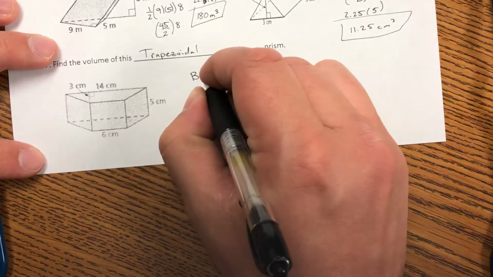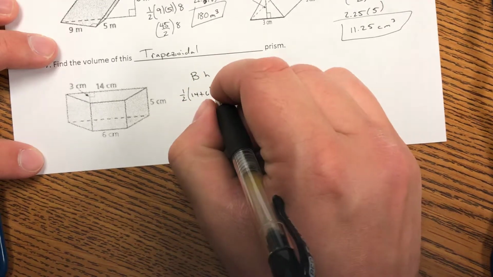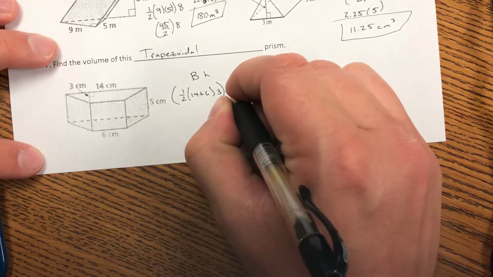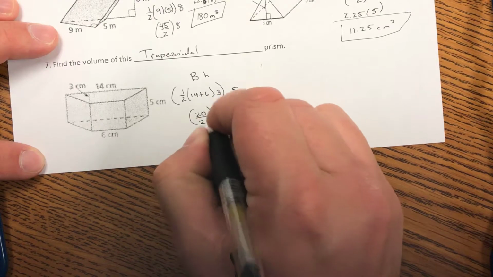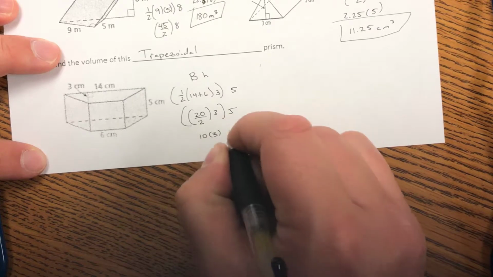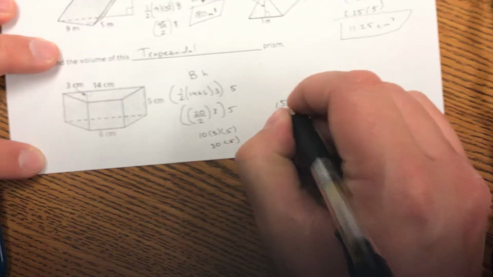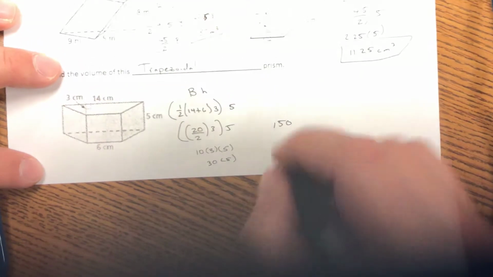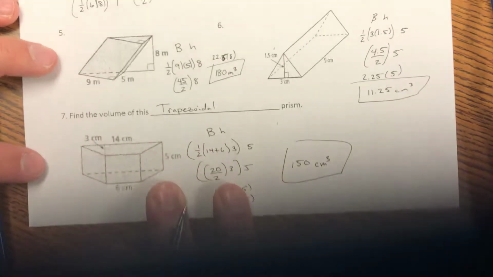So we're still working with the same formula, big B times h, so 1/2 base 1, which is 14, plus base 2, which is 6, times the height of the trapezoid, which is 3, times the height of the prism, which is 5. 14 plus 6 is 20, and we're taking half of that times 3, times 5. 20 divided by 2 is 10, times 3, times 5. 3 times 10 is 30, times 5 is 150. 150 centimeters cubed. And that would be the volume of all these prisms.